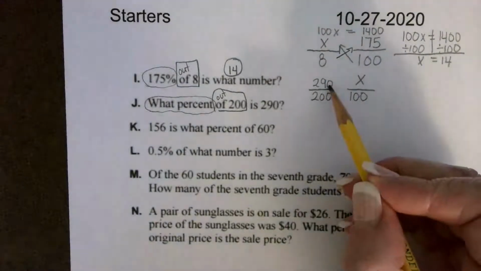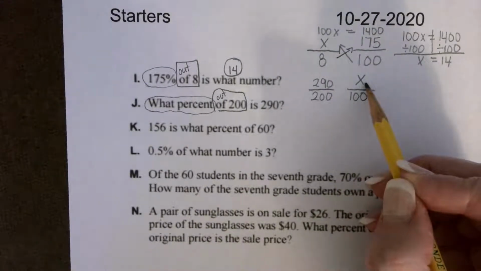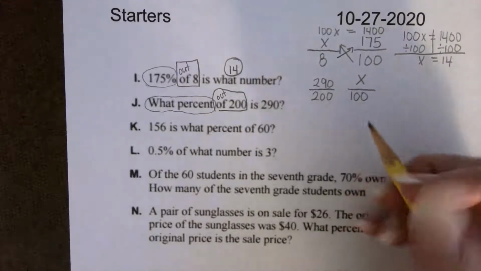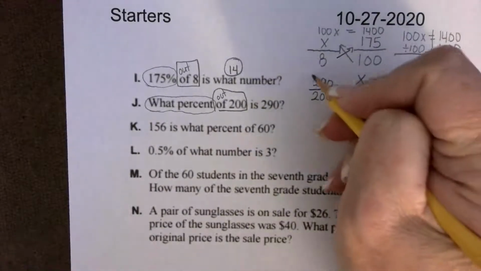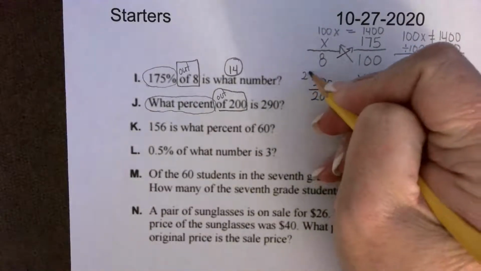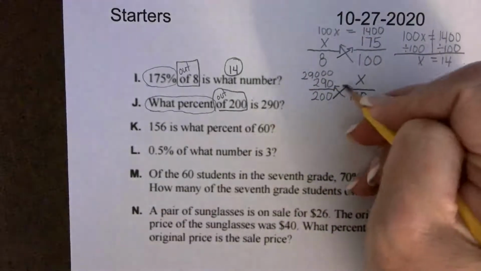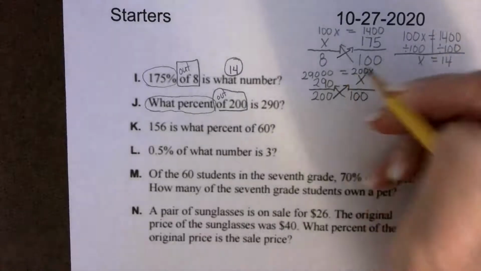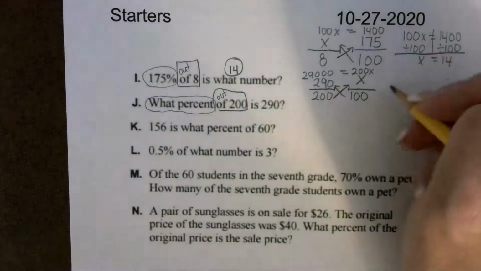If you look, the 290 is bigger than the 200, so we're going to have a percent that's going to be over 100 because our 290 is bigger than 100. So we've got 290 times 100 is 29,000. And then 200 times x is 200x. We're looking for the number that we multiply 200 by to get 29,000.